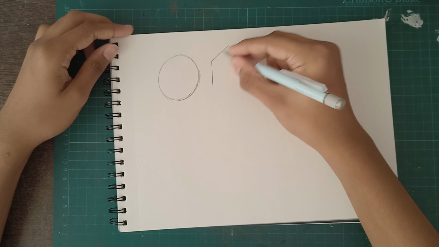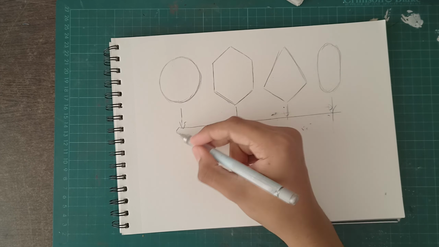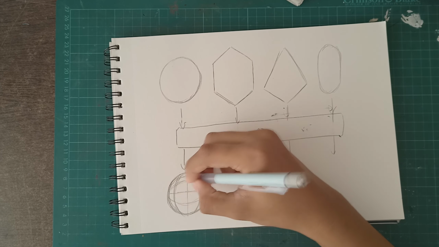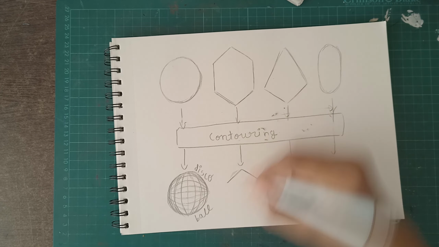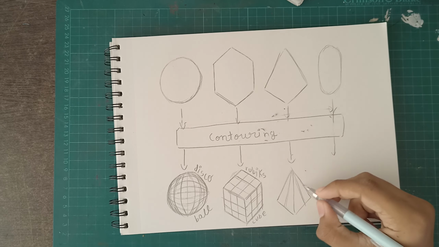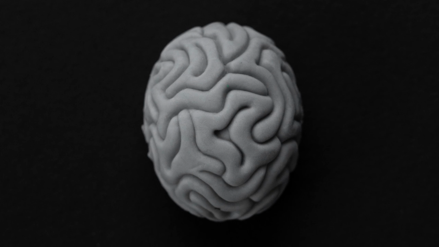So contouring is the process of drawing contours around a three-dimensional object. Contours are nothing but lines drawn around a three-dimensional object. Instead of boring you to death with technical words, I'm going to give you a real-life three-dimensional example so that you can draw on your two-dimensional paper and comprehend it with your one-dimensional brain.